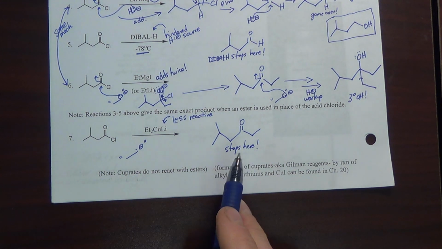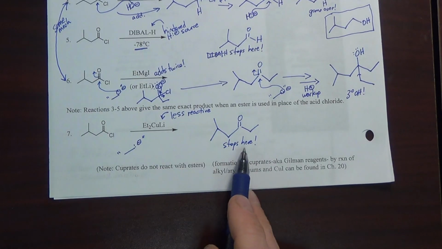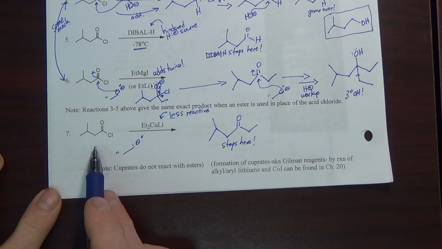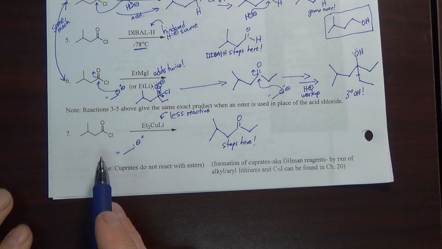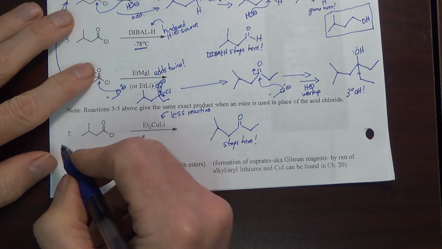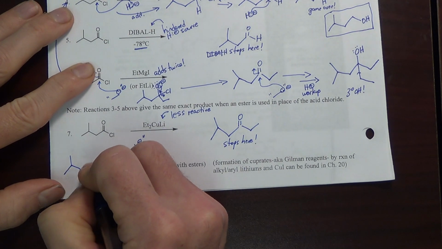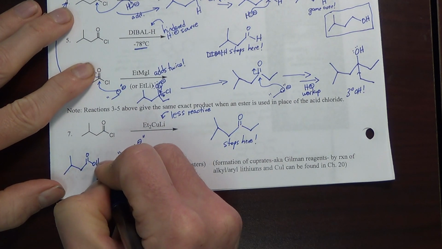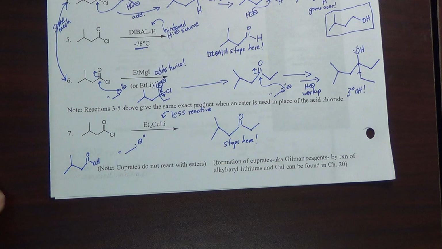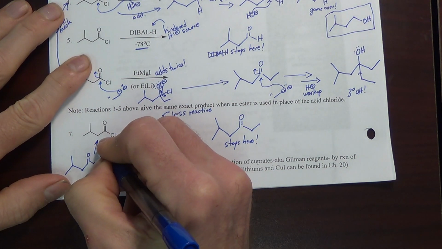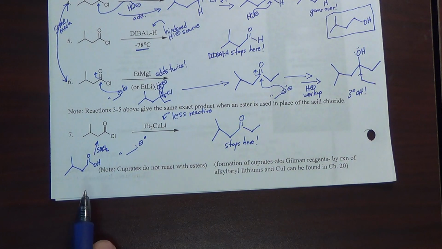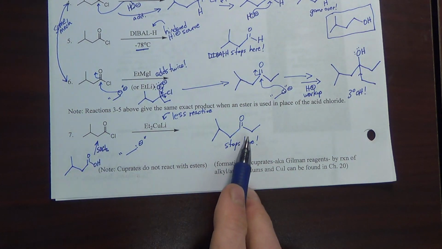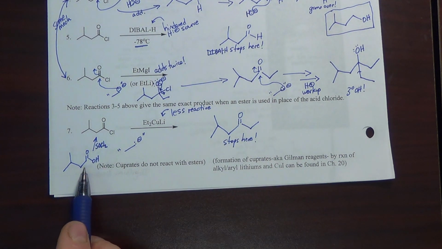This is actually a great way to make ketones from acid chlorides. Anytime you see an acid chloride, think of it as a carboxylic acid, because it easily comes from the carboxylic acid. So essentially you can think of it as a great way to make a ketone from a carboxylic acid.